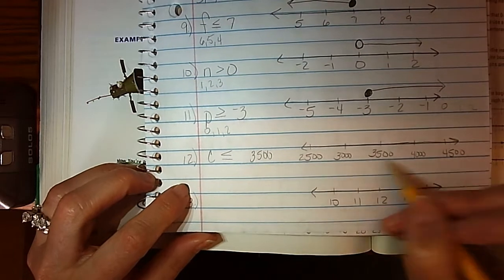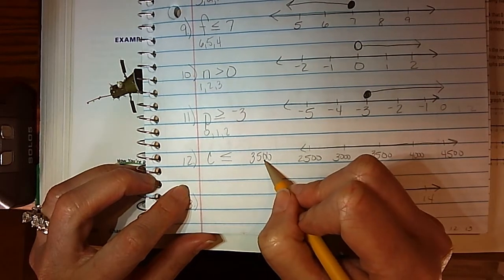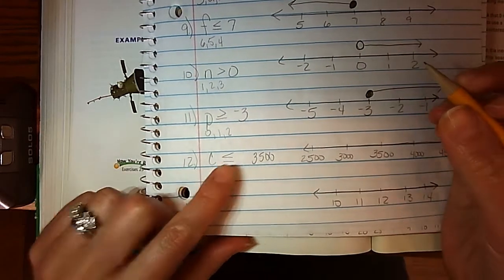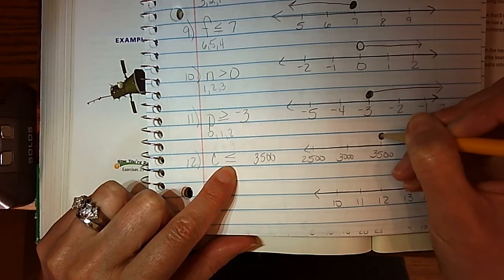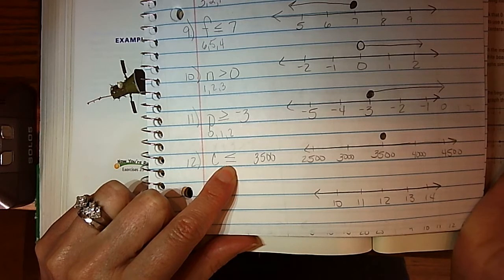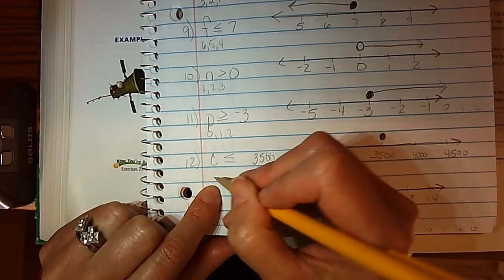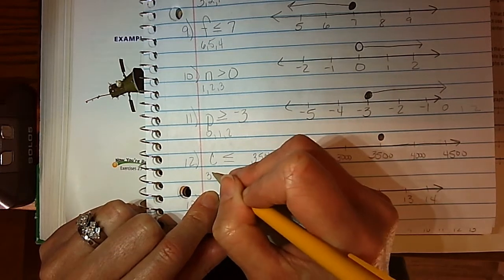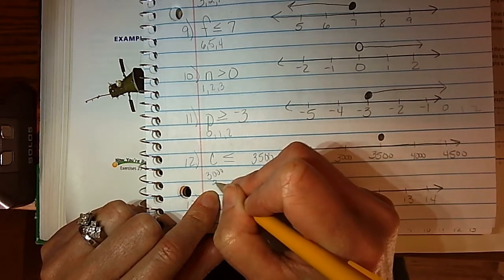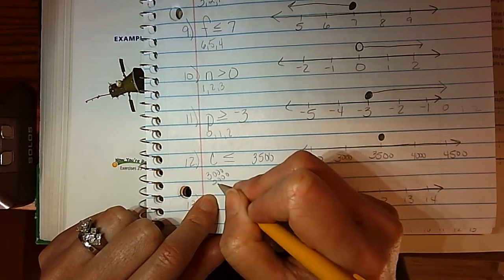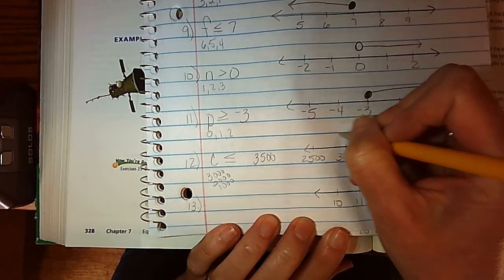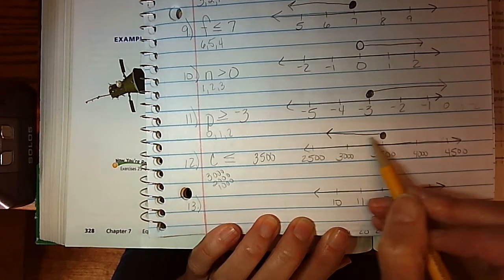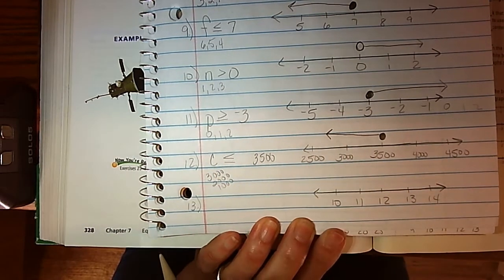Alright, so I already filled out my number line. I know I'm going to have a dot on this number. And since I see the extra line, I'm going to add some extra color. And now tell me a number that is less than 3,500. Well, 3,000 is less, 2,000 is less, 1,000 is less. So I'm just going to point my arrow in the direction where I would find those numbers. They're going to be somewhere on this side of my number line.